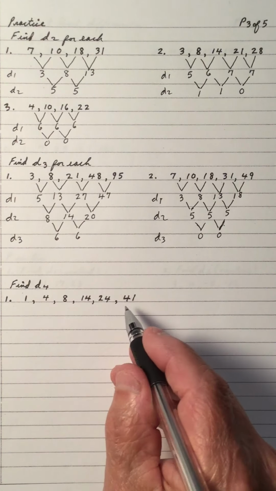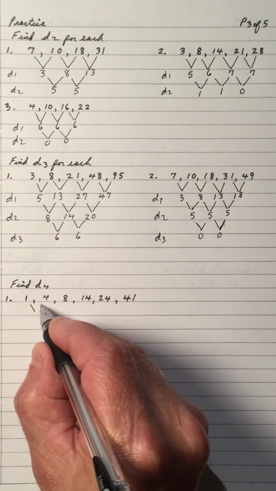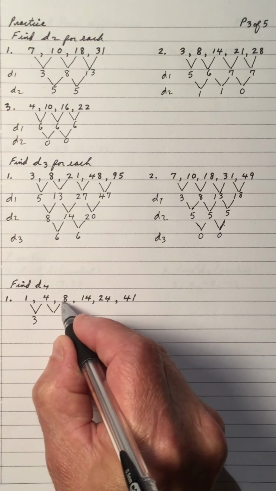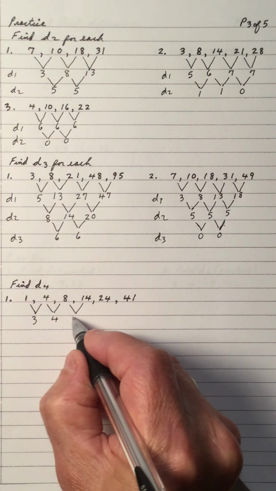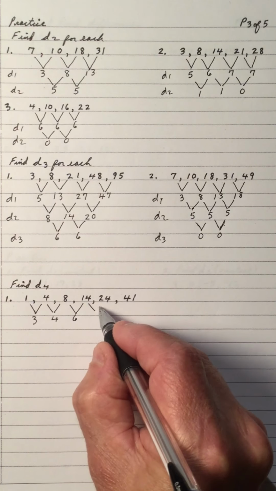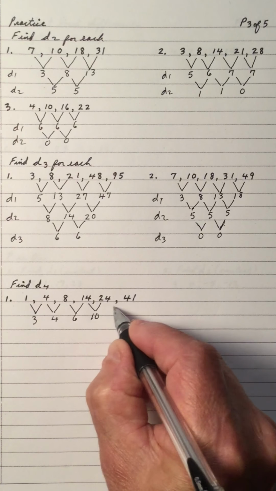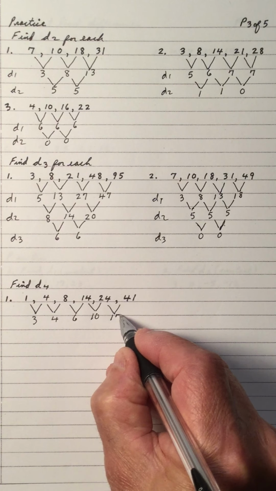Find D4. That's the fourth level difference. So we've got to do it 4 times. 4 minus 1 is 3. 8 minus 4 is 4. 14 minus 8 is 6. 24 minus 14 is 10. 41 minus 24 is 17.